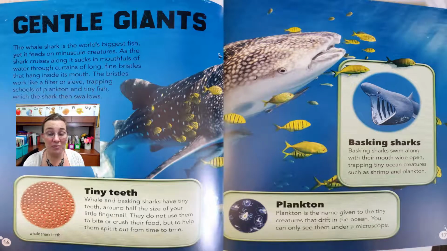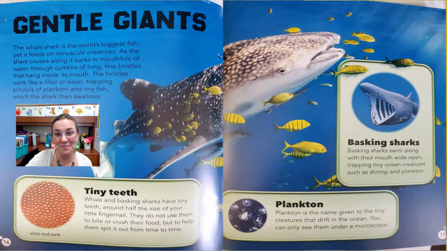Great thoughts, readers, you're right. The first section we read about was about sharks that would eat animals with those big sharp teeth, and they would tear and they would grind and they would eat the other animals. These sharks are more gentle. They don't tear and bite their prey. They just open their mouth wide and suck in the plankton and the little teeny tiny creatures that are in the ocean. Pretty neat that there are so many different kinds of sharks.